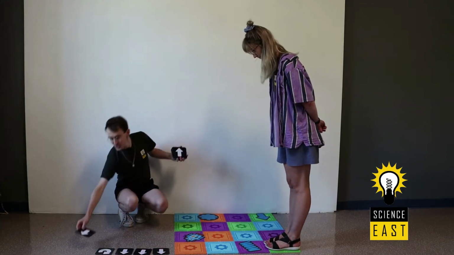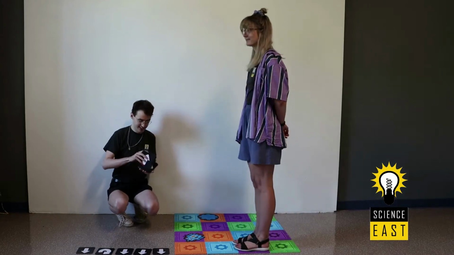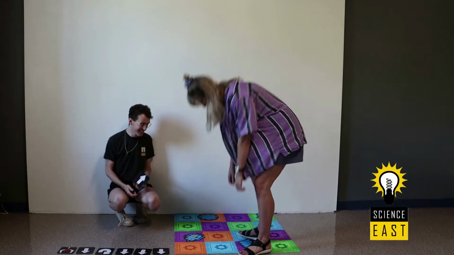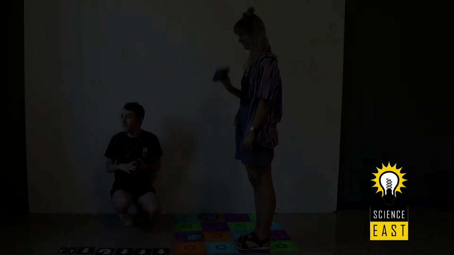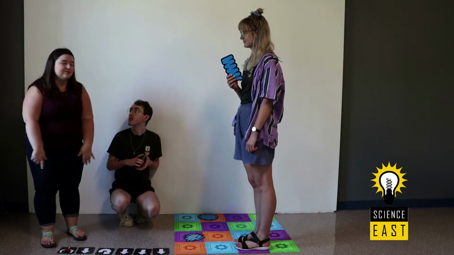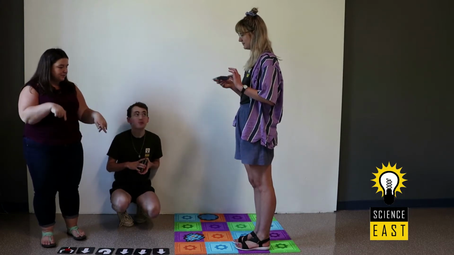So your next job is to go straight. And then... Ouch. Pick up. Now, do you think a robot would be able to pick up the piece once they're already standing on it? No. Maybe we should back up a couple steps.